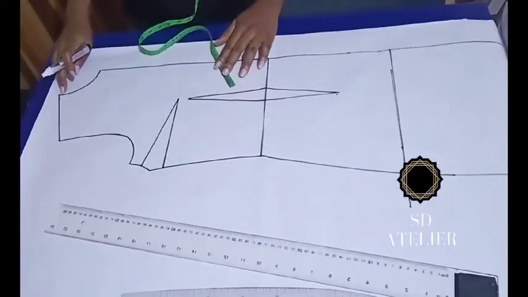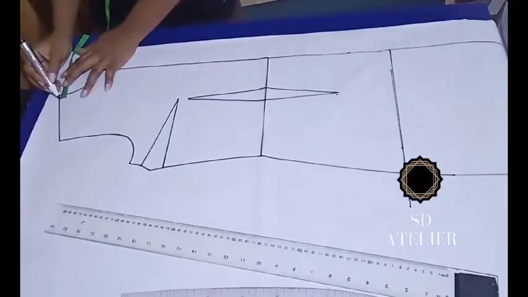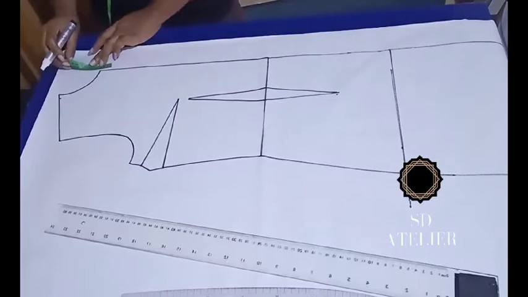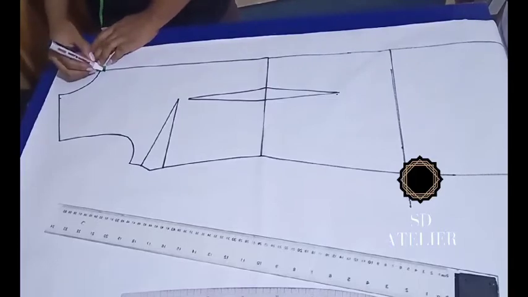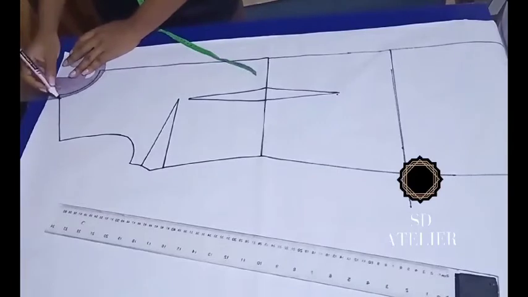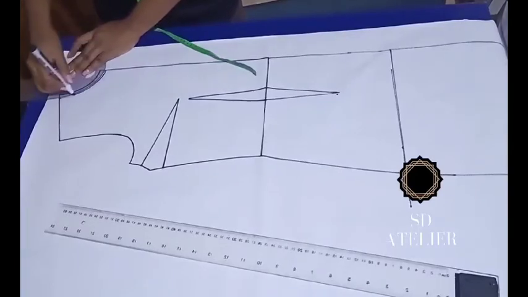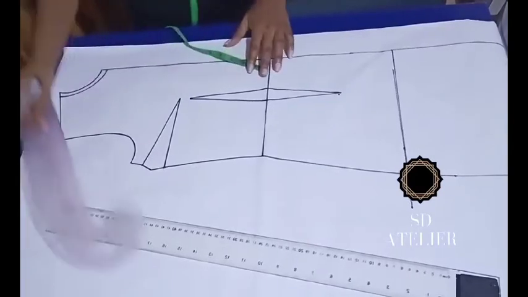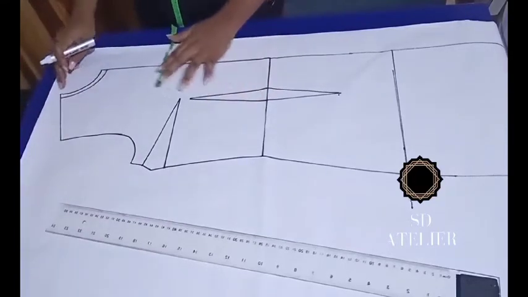The next thing is just to make a little adjustment to the neck. I decided to go in by 1 cm at the width of the neck and 1 cm at the length of the neck, so that it will not be too choky. So I'm going to connect the points together like so. Okay, so the next thing for me is to add my seam allowances all around it.